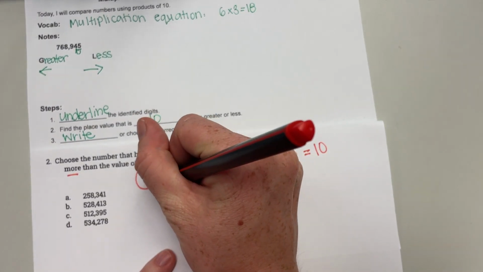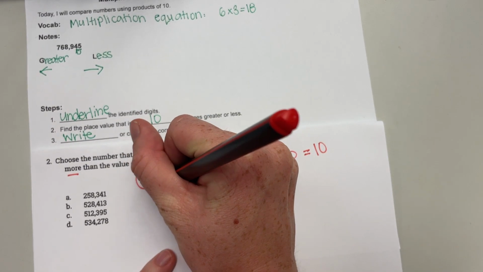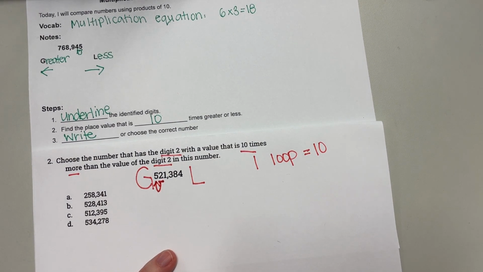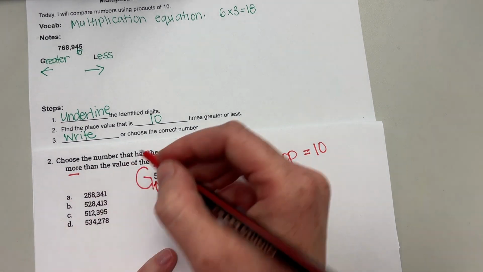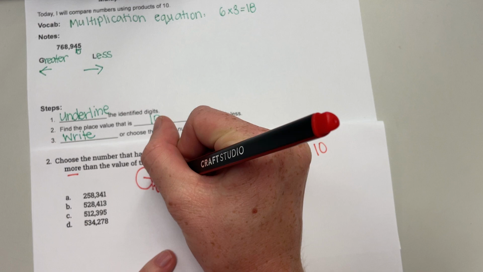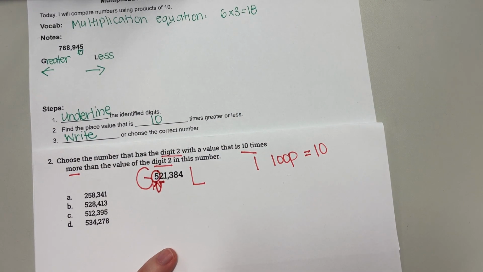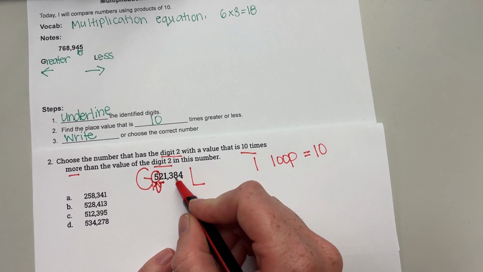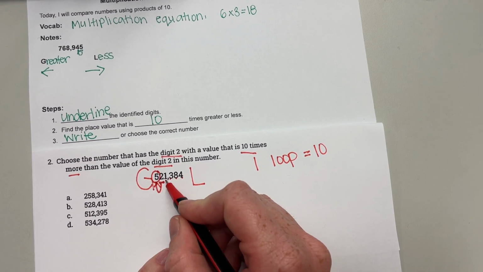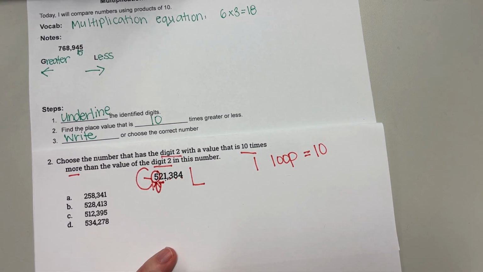So I have to find a number to the left that has a 2 in this place value. I look here: this is my ones, tens, hundreds, thousands, 10,000s, 100,000s.